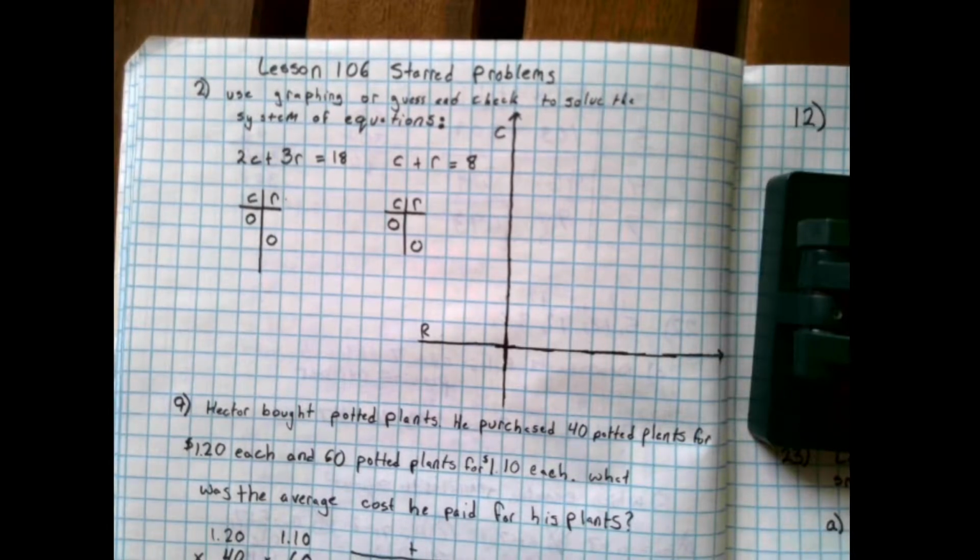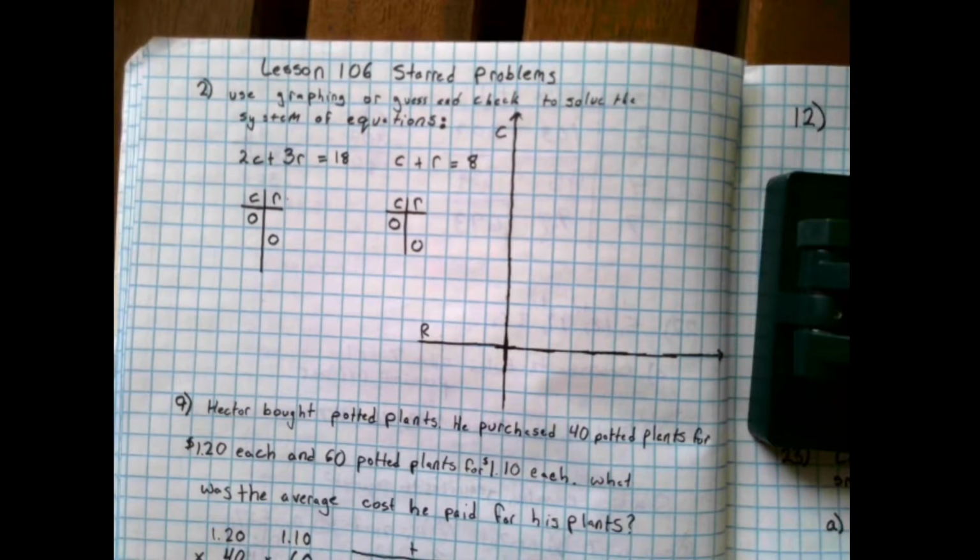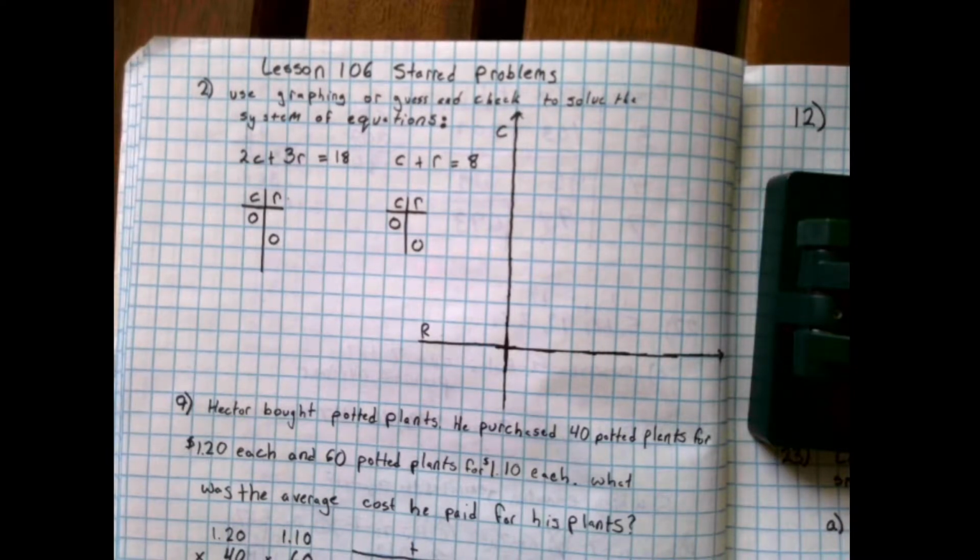Winifred earns $2 for each carnation bouquet she delivers and $3 for each rose bouquet. This equation shows that she earns $18: 2 times C plus 3R equals 18. The following equation shows that she delivered 8 bouquets: C plus R equals 8. Use guess and check or graphing to find the number of each type of bouquet she delivers.